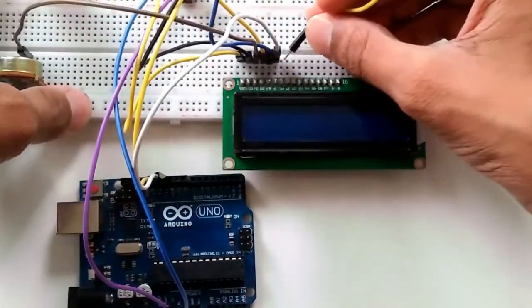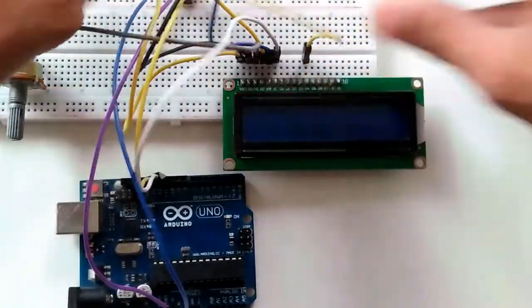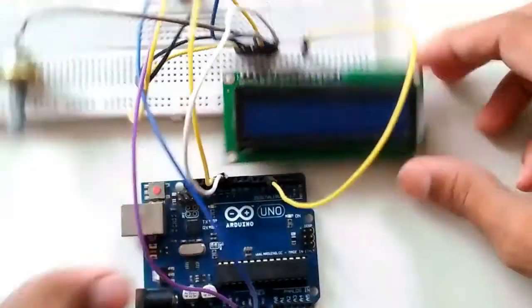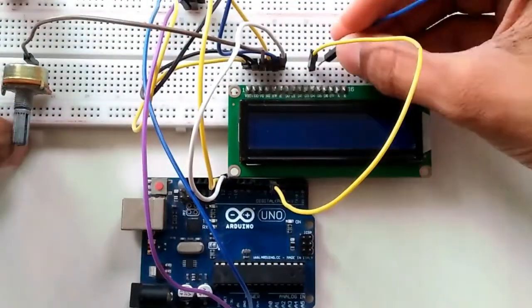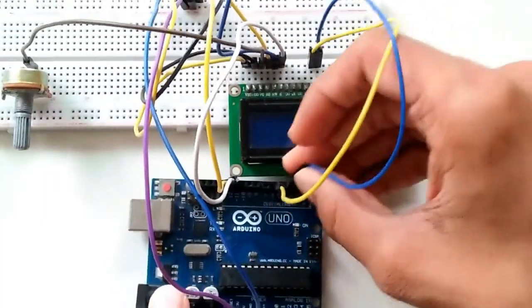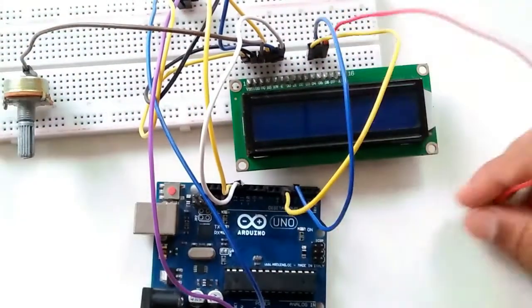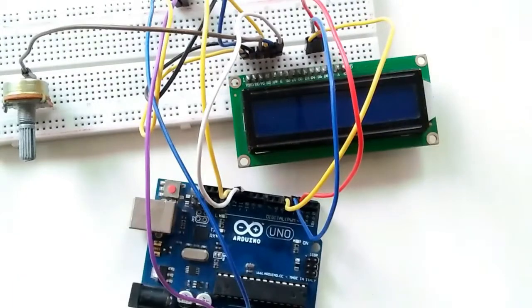Then take a jumper and connect the fifth pin, the RW pin, with the ground pin of Arduino, and connect the sixth pin of the LCD, the enable pin, with pin number 11 of Arduino. Here there is no connection of D0, D1, D2, D3. We don't need these. And then connect the D4 pin with the digital pin 5 of Arduino.